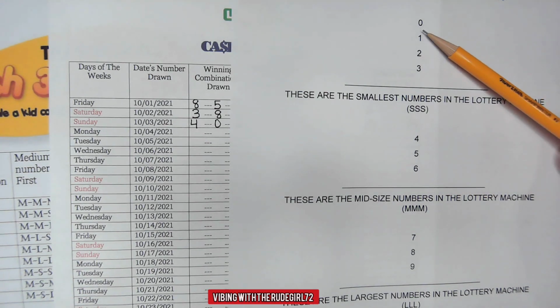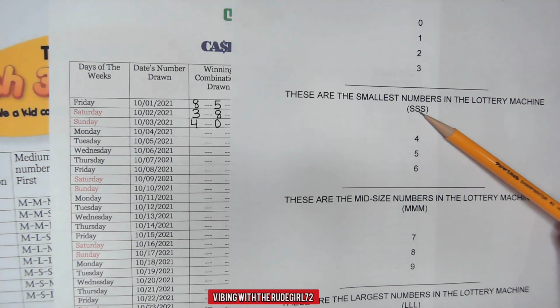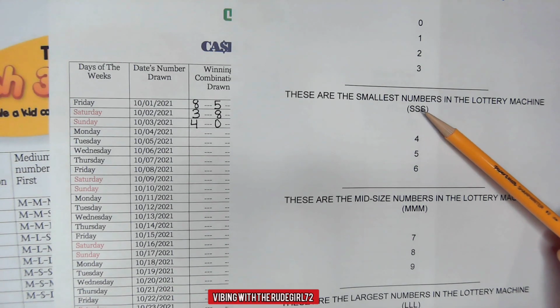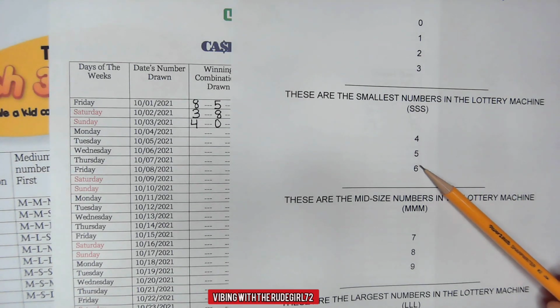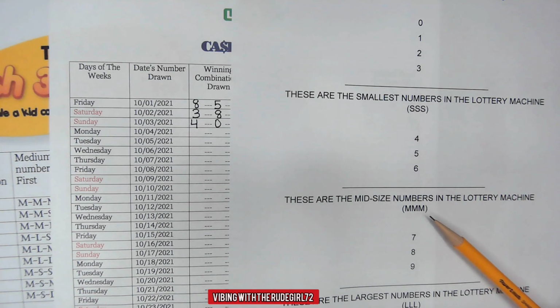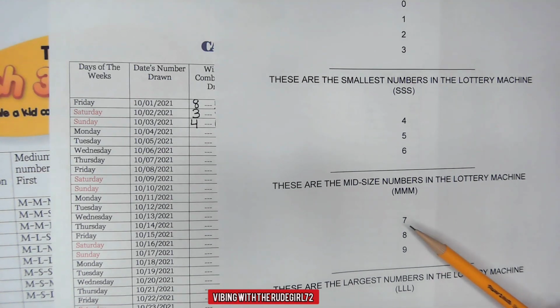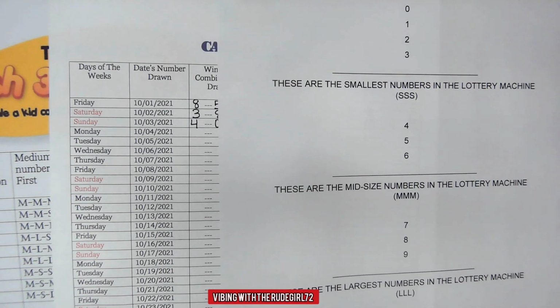All right, so my small groups of numbers here, these letters are where I put the order of all the numbers that fall in that first column, okay? Then my medium sets of numbers right here, there go the letters that represent my medium sets. My large sets of numbers right here, these are the letters that represent my large sets, and all these numbers are in the machine.